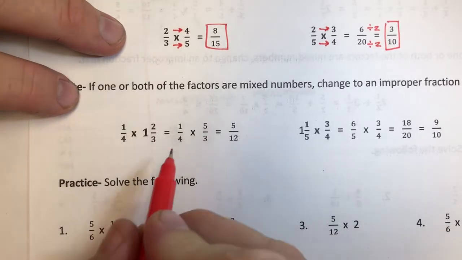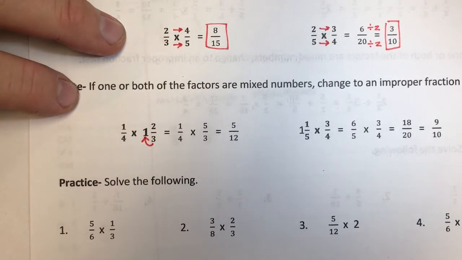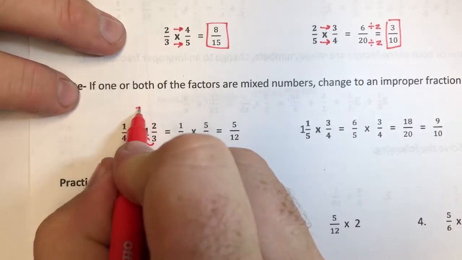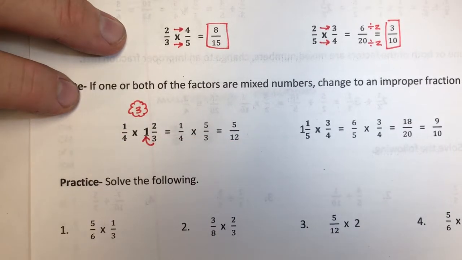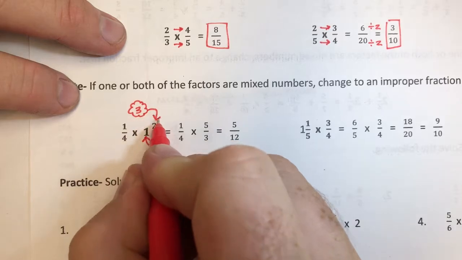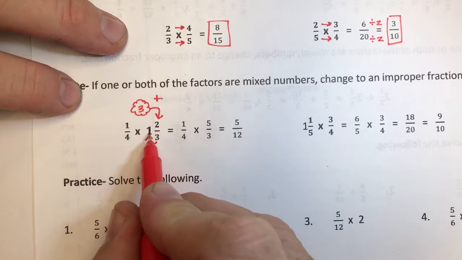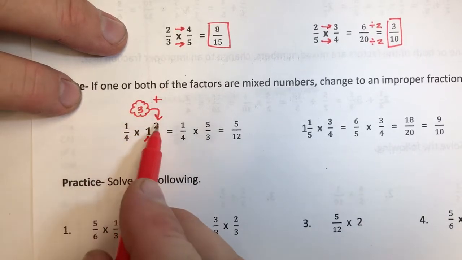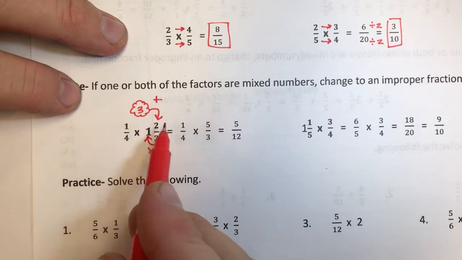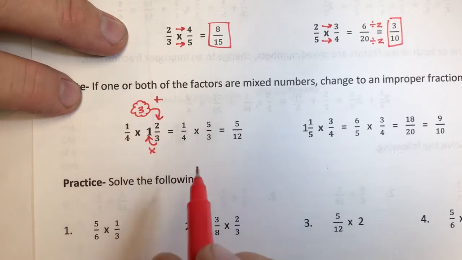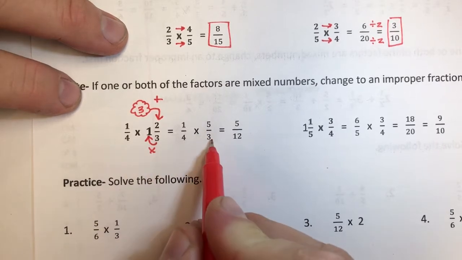The way we do that is to take the denominator and multiply it times the whole number. So 3 times 1 is obviously 3, so we're holding that answer in our head for a minute. And we take that answer and add that to the numerator. In this case, it's 2, so 3 plus 2, that's where our 5 is coming from. The denominator stays the same, so we leave it alone.